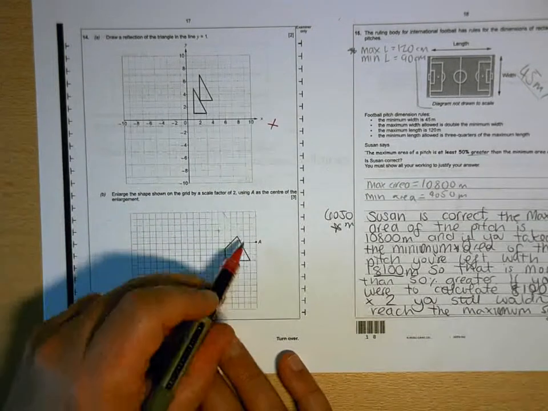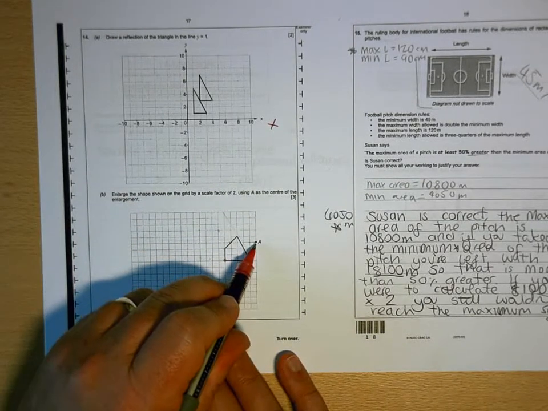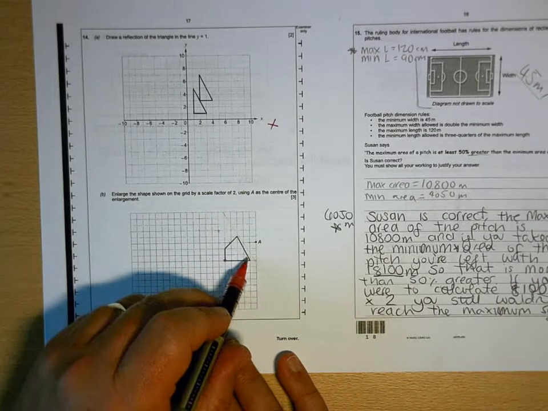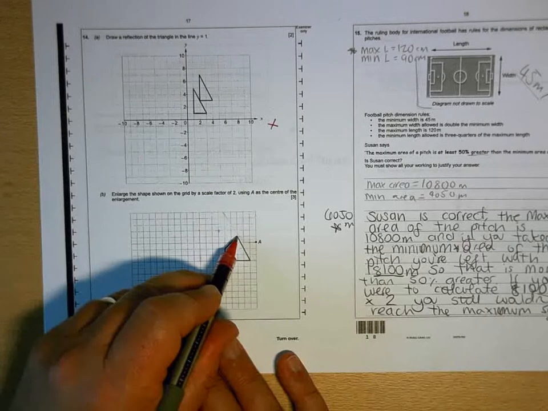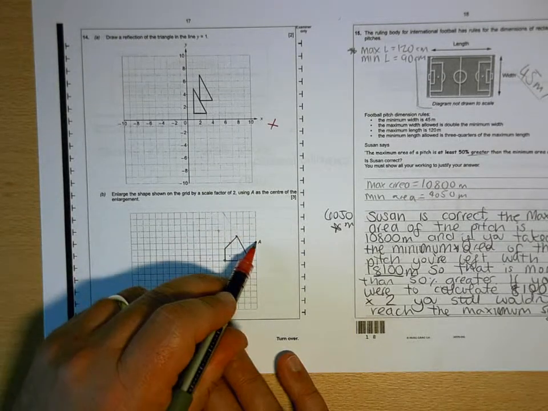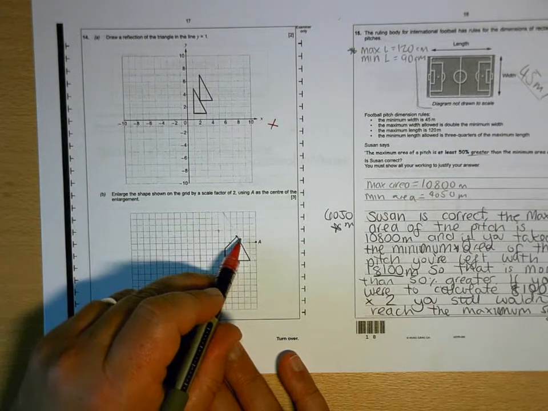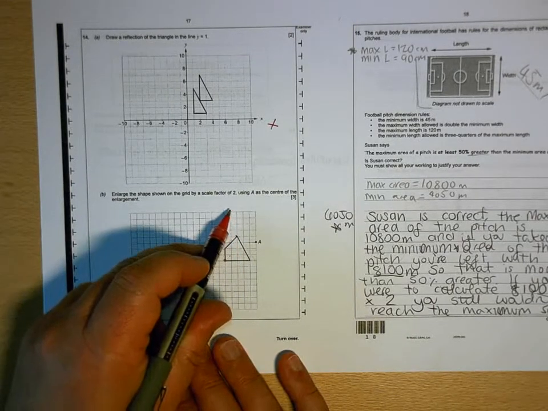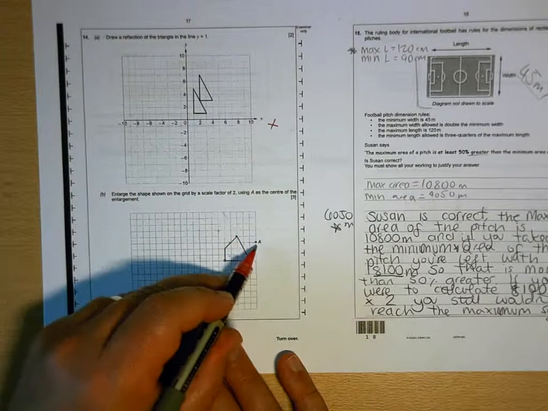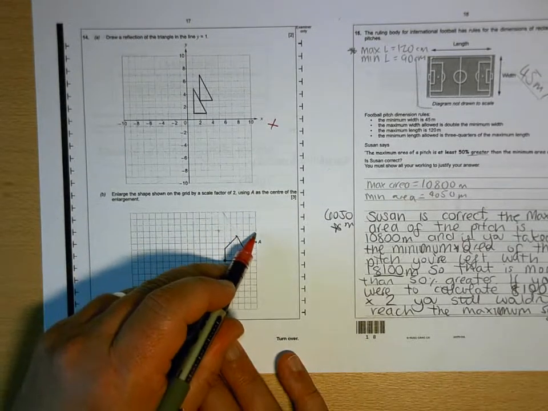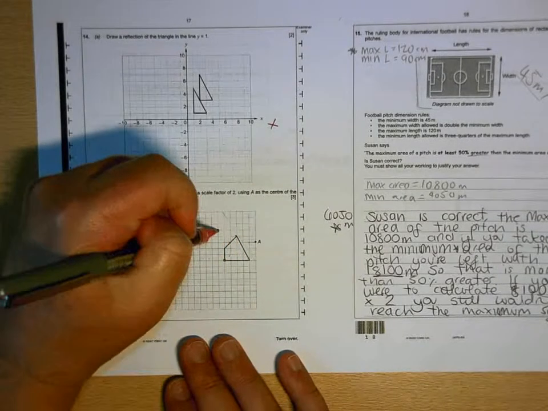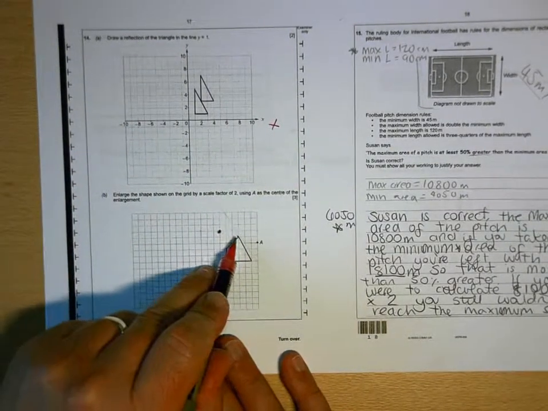To do it properly, you need to look at how to travel from the centre of enlargement to any of the points on the shape. So I'll choose that one as my starting point. So on the original, I'm going up 1 and across 3. I'm now going to enlarge that by a scale factor of 2, so I double it. So instead of going up 1 across 3, I'm going to go up 2 and across 6. 3, 4, 5, 6, which is to there, which is where you did have it.